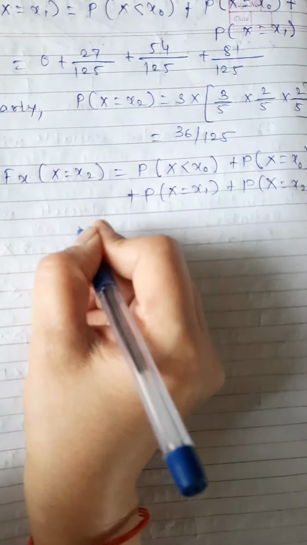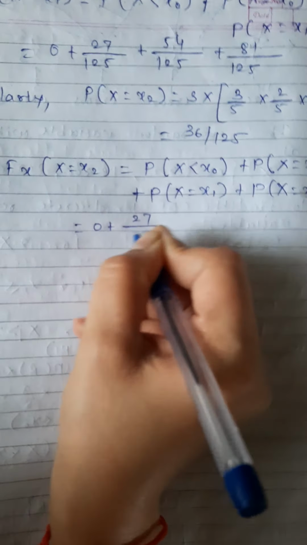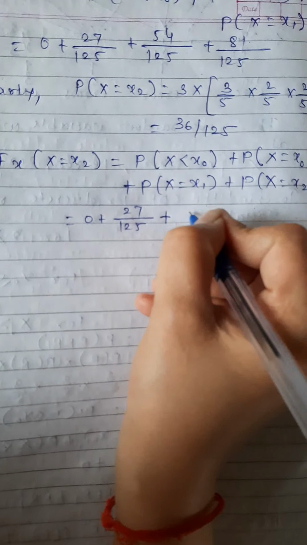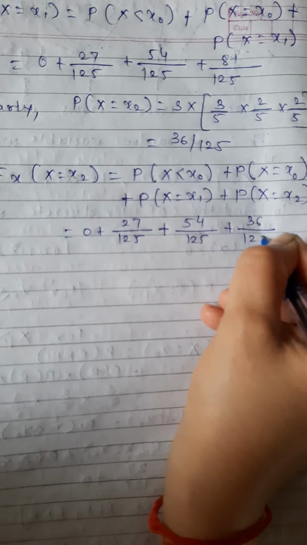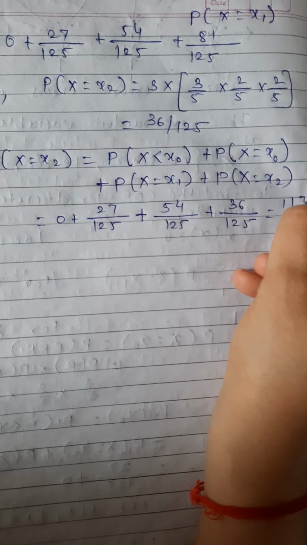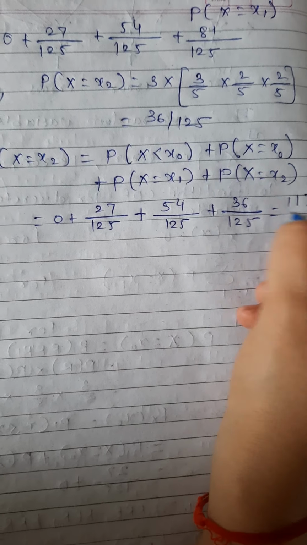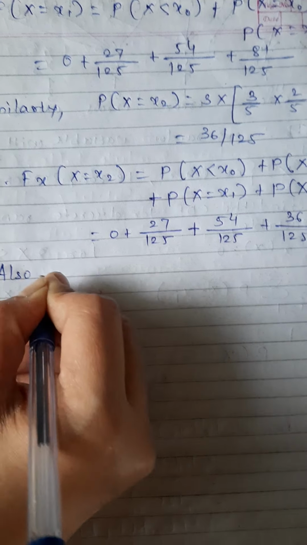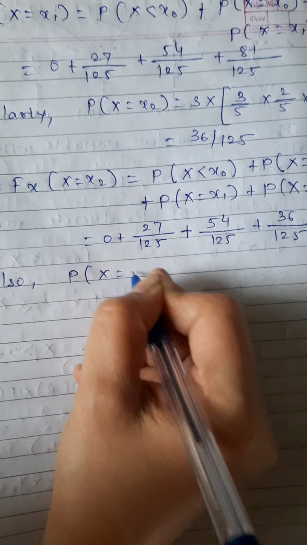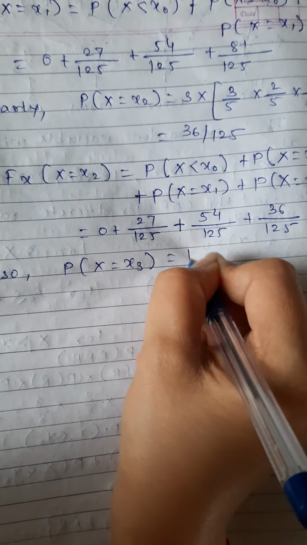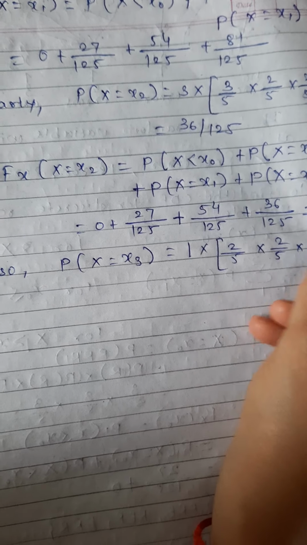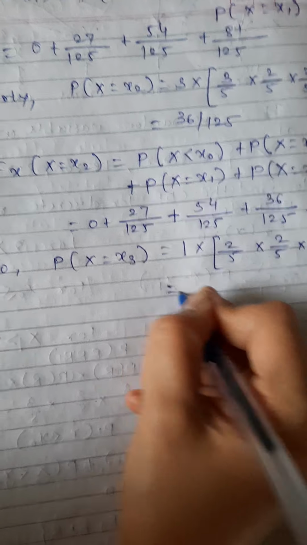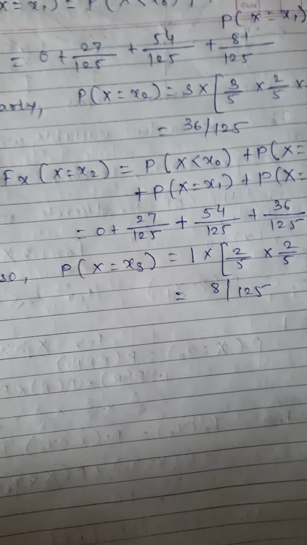So it is 0 plus 27 by 125 plus 54 by 125 plus 36 by 125, and its answer is 117 divided by 125. Also p of x is equal to x3, so it is 1 into 2 by 5 into 2 by 5 into 2 by 5. So it is 8 by 125.